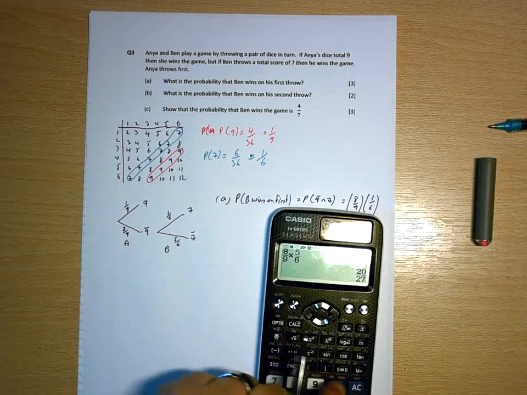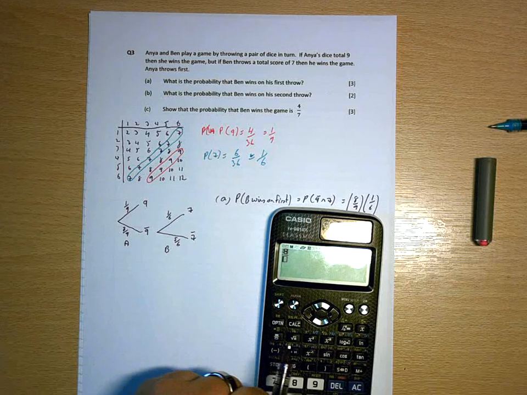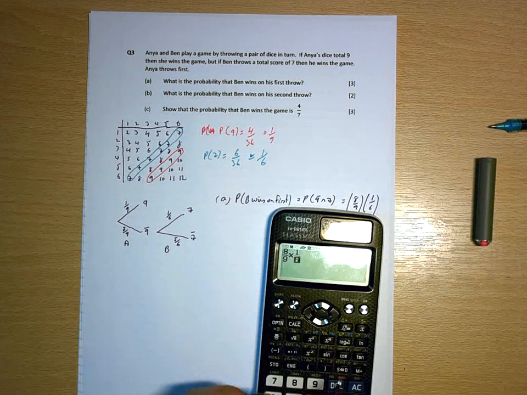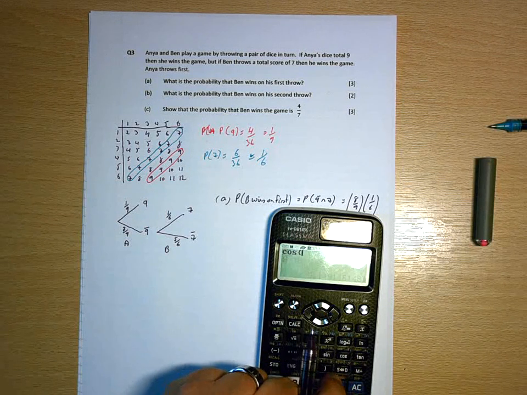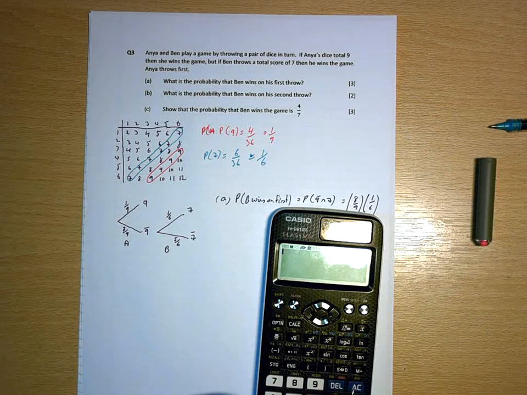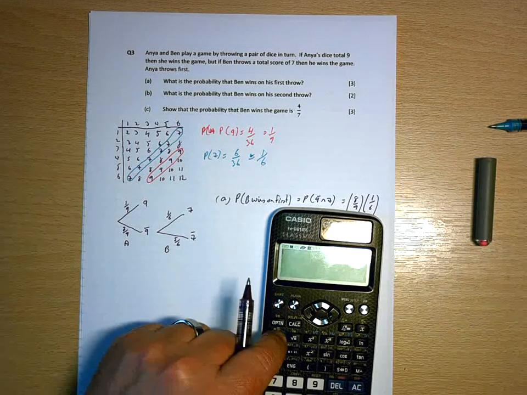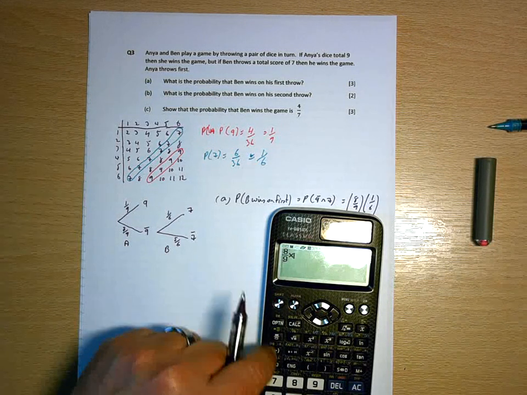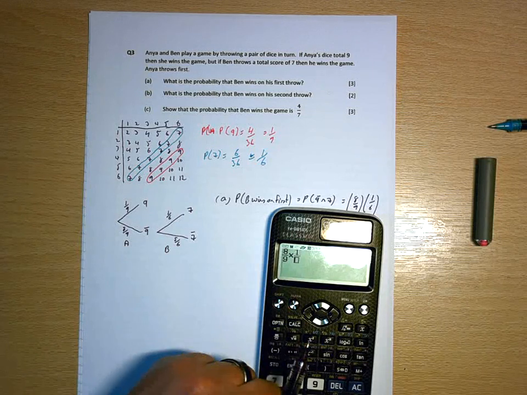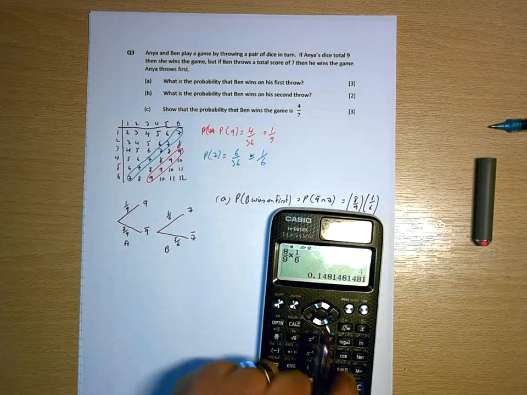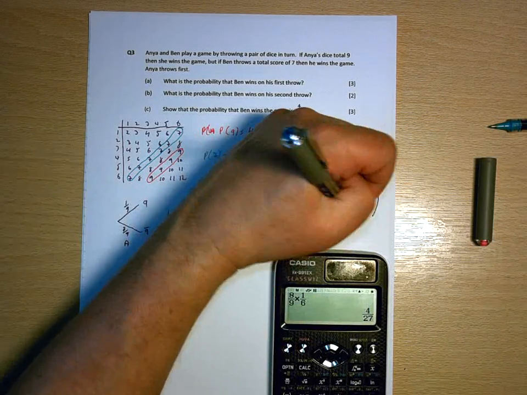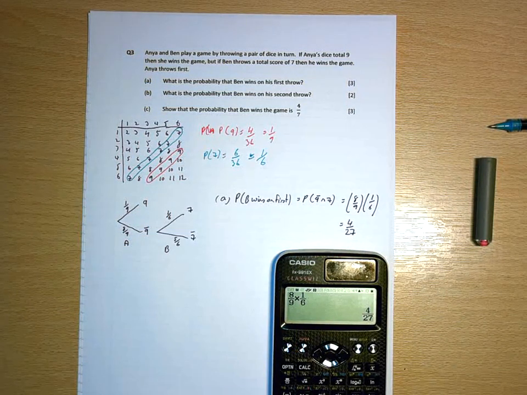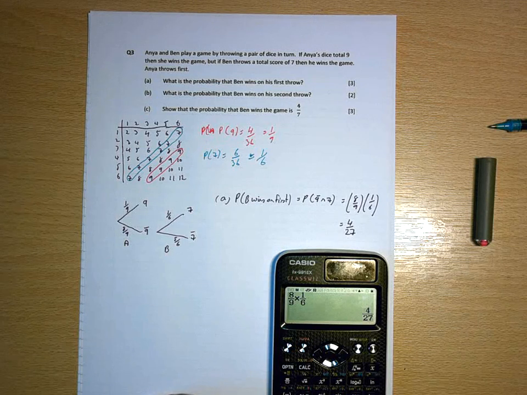So 8/9 times 1/6 is 4/27. So that's the chances of him winning on the first.